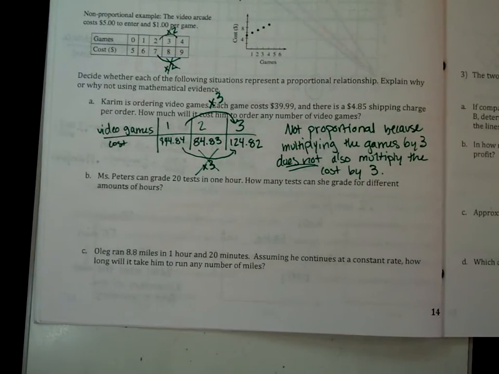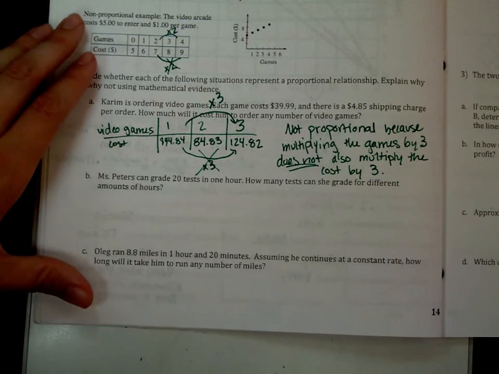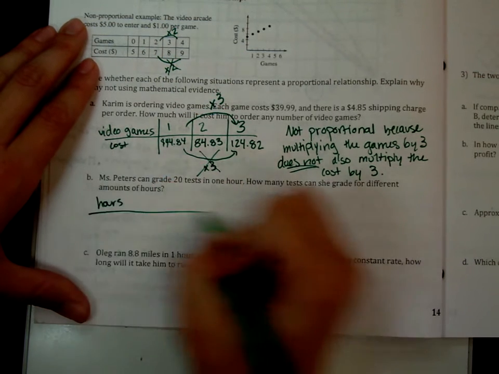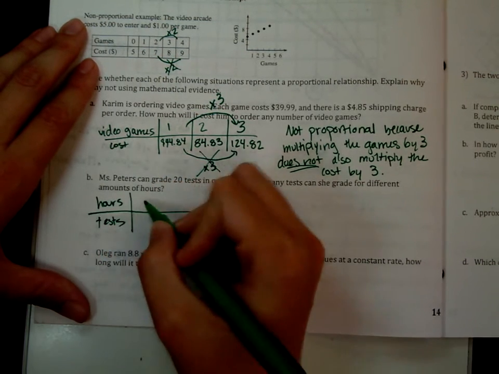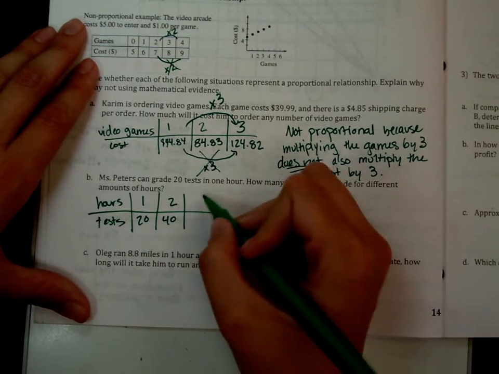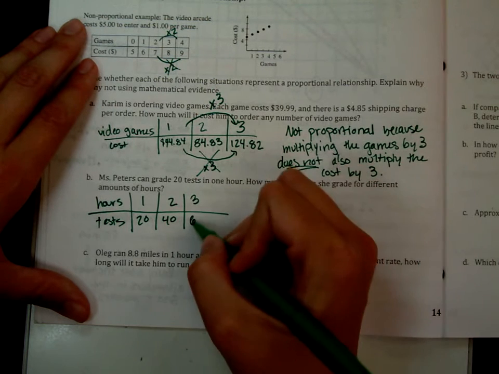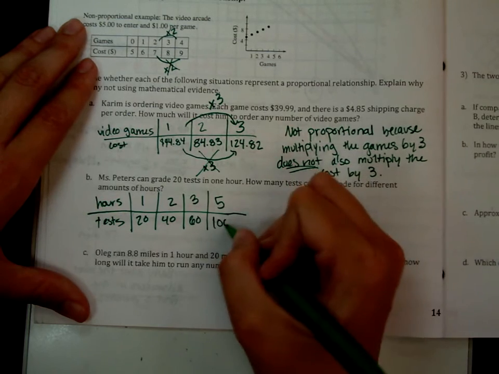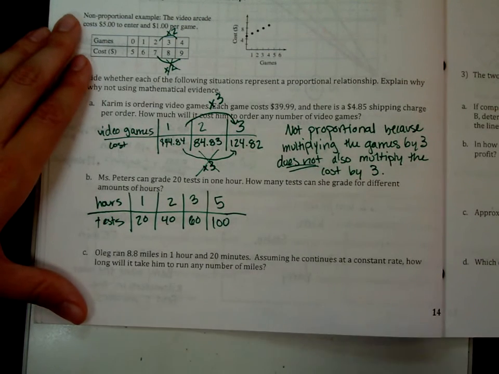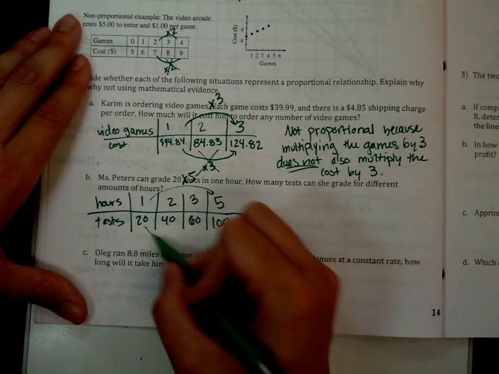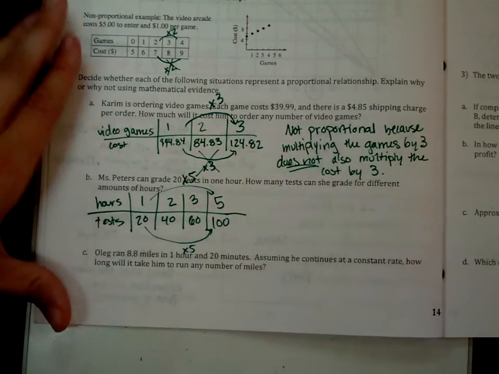Miss Peters can grade 20 tests in 1 hour. How many tests can she grade for different amounts of hours? So let's see, if we have hours and tests, 1 hour is 20 tests, so 2 hours would be 40 tests. 3 hours would be 60 tests. Let's see, I'll do 5 hours would be 100 tests. So 1 times 5 gives me 5. 20 times 5 is 100.